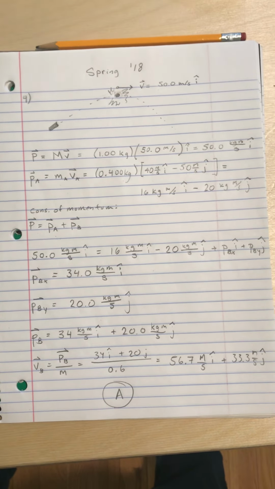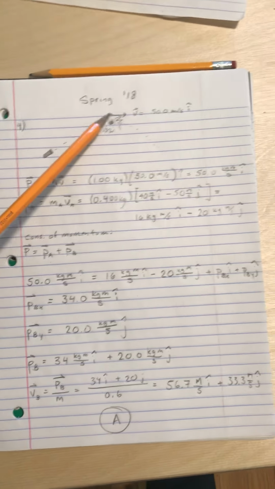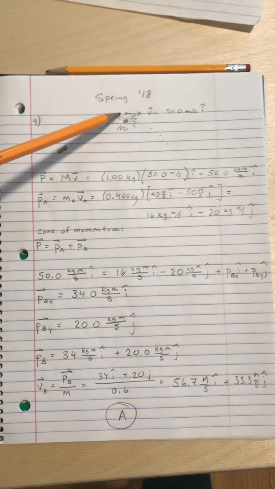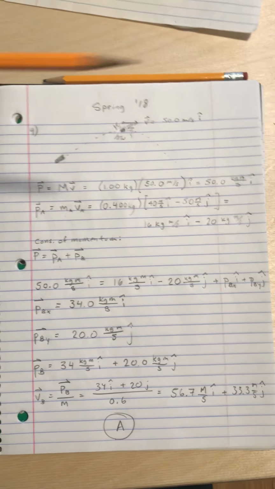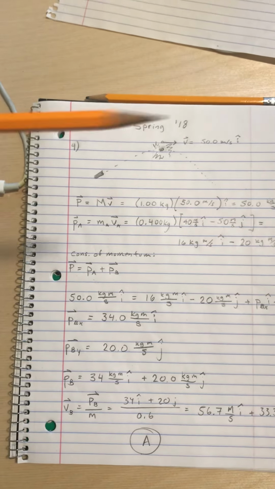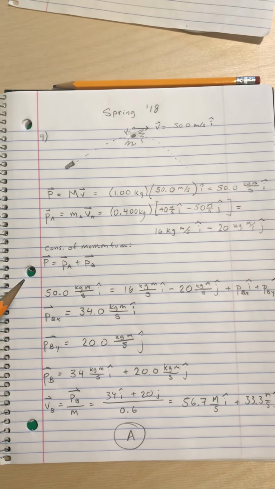This is problem number 4 from spring 2018. We have a cannon that shoots a projectile in the air. When the projectile is at its highest point, its velocity is 50 meters per second in the i direction, purely along the x-axis. At that point, it explodes, and we're told that it breaks into 2 pieces.